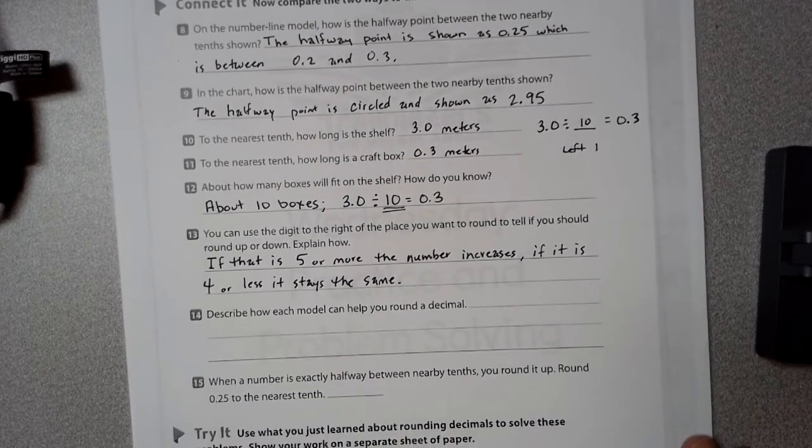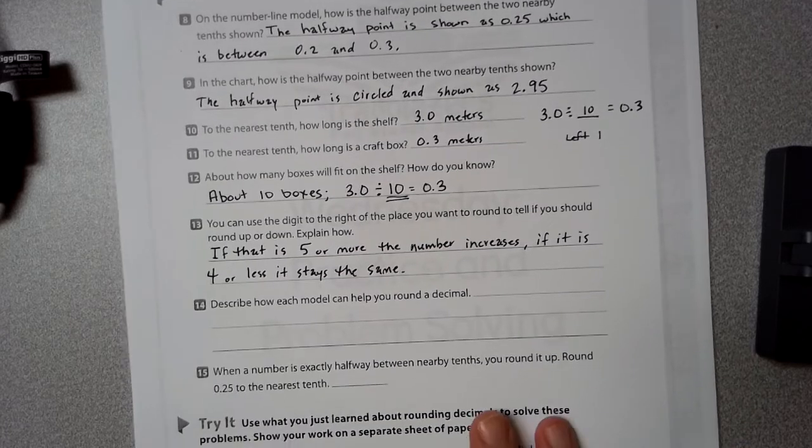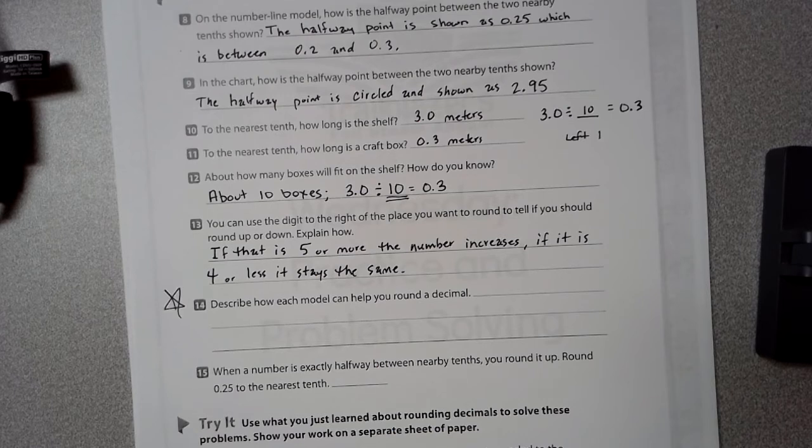All right, describe how each model can help you. Now, this is a you thing. It's not a me. This is something that you will need to answer on your own. How can the number line and the place value chart help you? Just think about it. How can that help you visually? Pause the video if you need to and write out your answer.